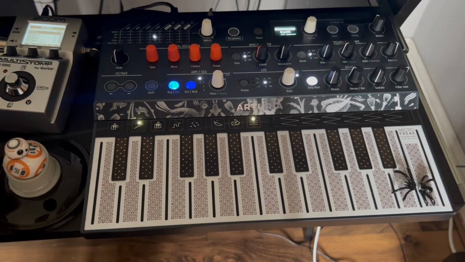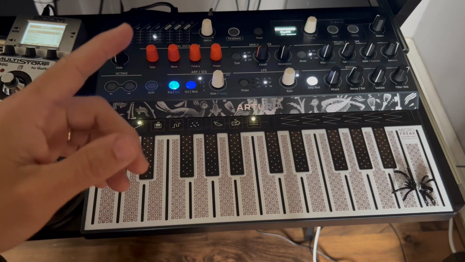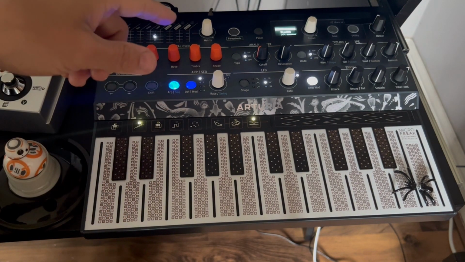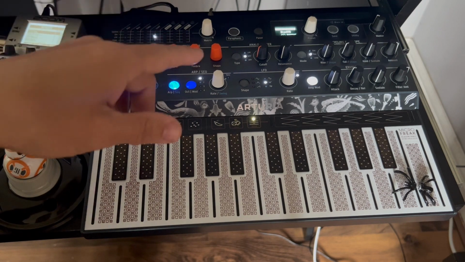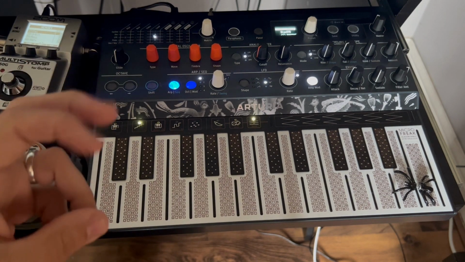You probably clicked on this video because it's got a title like multitimbrality, MicroFreak, and you're like, what the hell is he talking about? Well, let me put it out of the way. I know we cannot do multiple timbres with this little thing. It's not even polyphonic. But I'll show you a few tricks that will help us to fake it.